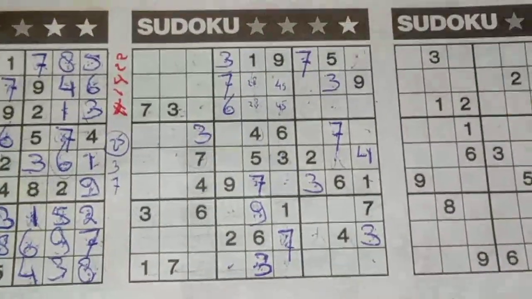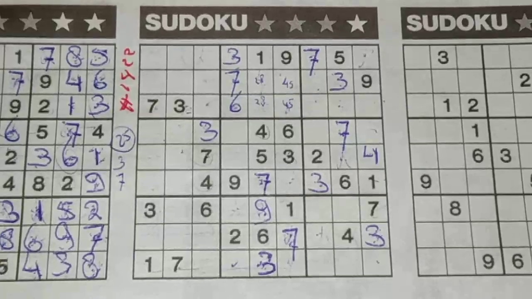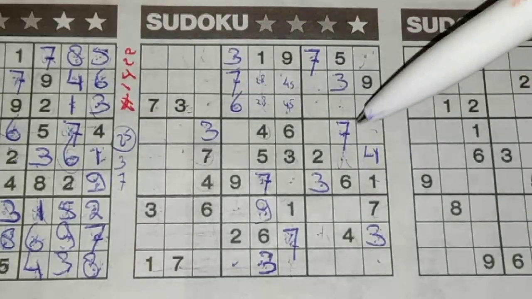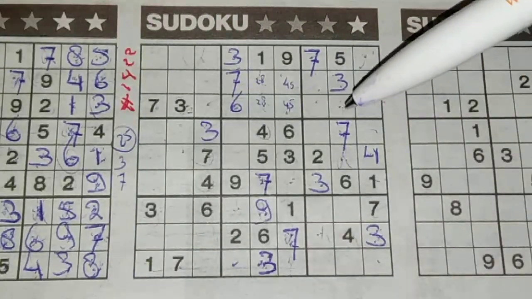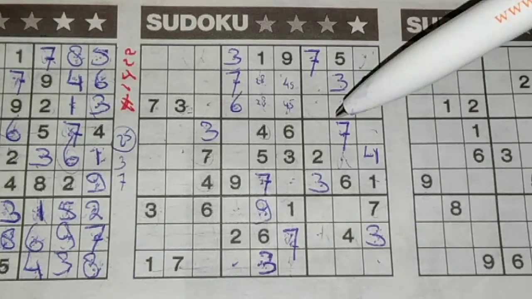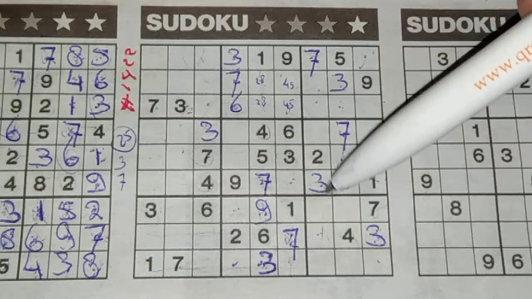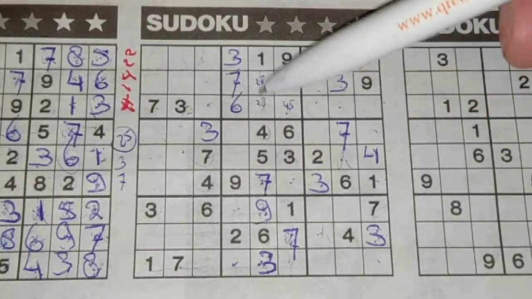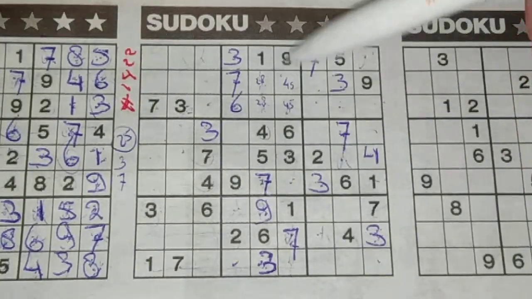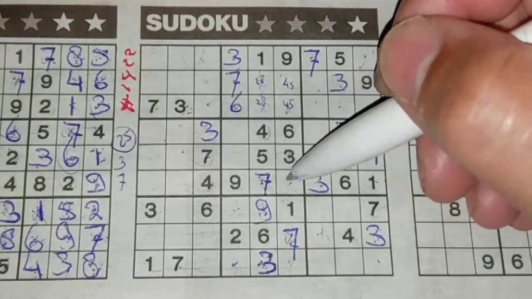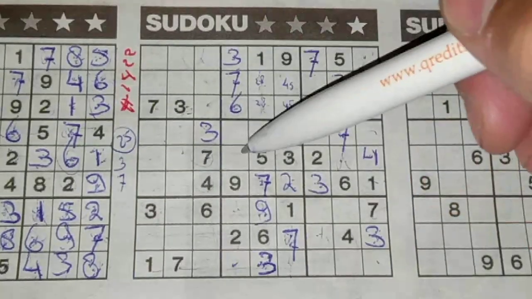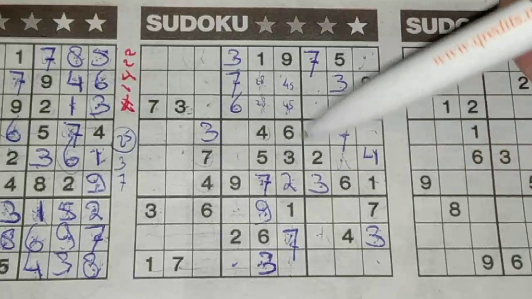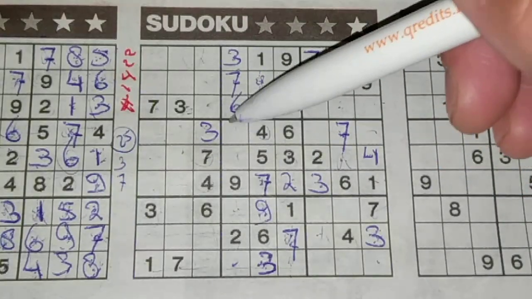Then, yeah, let me position the camera correctly. We have a 2 in this column. A 2 in one of these 2 boxes in the middle column, so in the column next. The only place for the 2 should be there. These 2 boxes in this big square are reserved for the 1 and the 8.